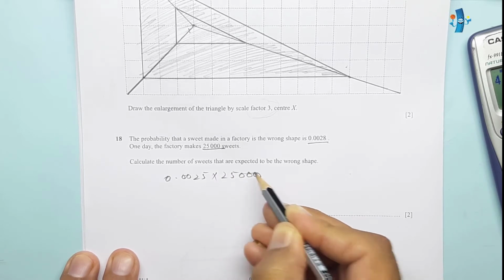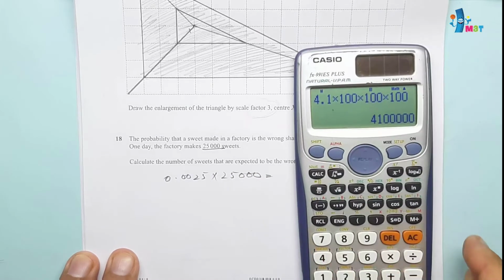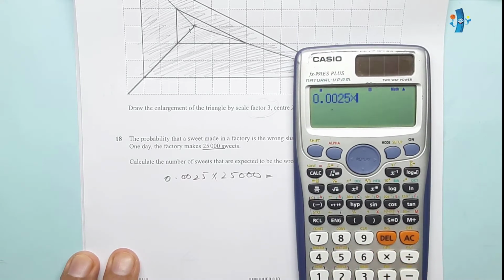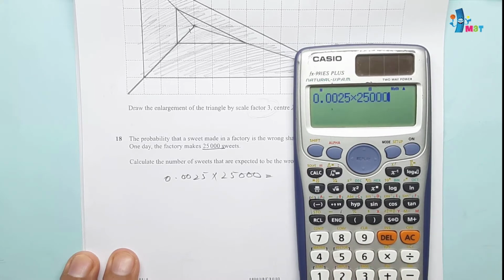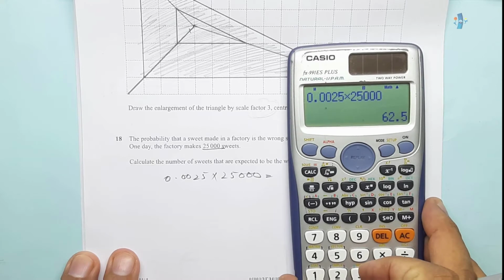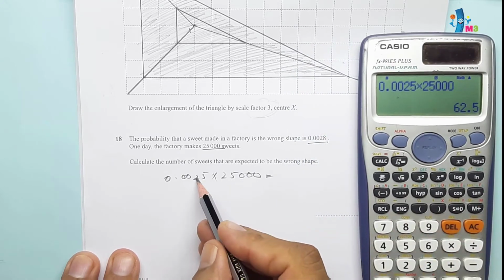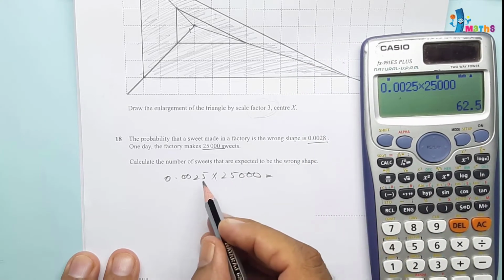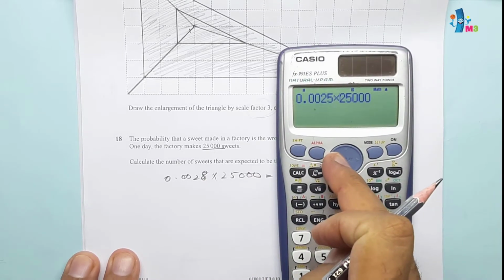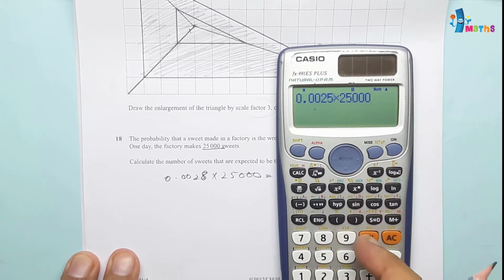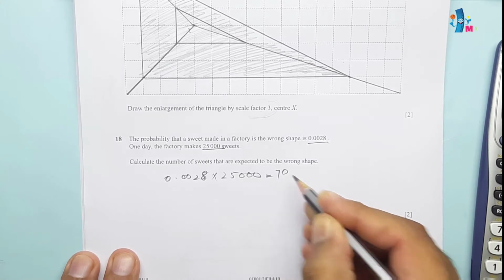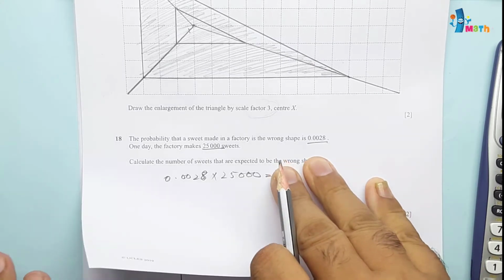So if we multiply 0.0025 by 25000, this will be equal to 62.5. What we have copied here, 25, it should be 28, so we'll have to change this one to 28. And if we change to 28, this will be giving us 70, which is the correct answer. So 70 is this one.